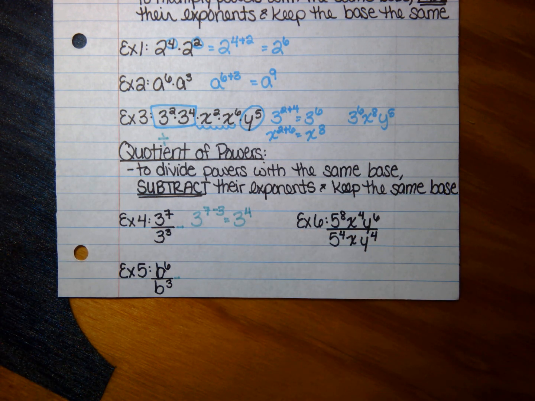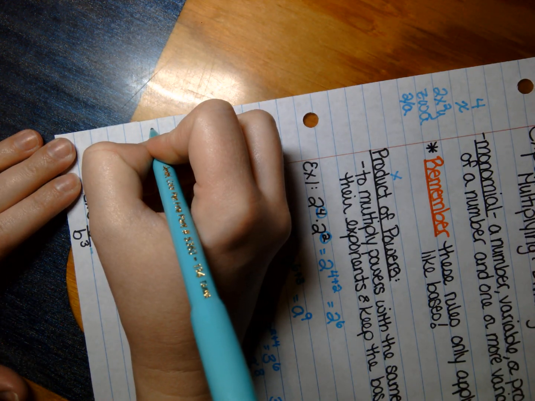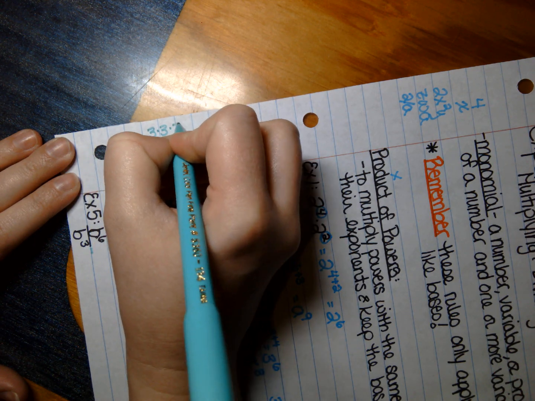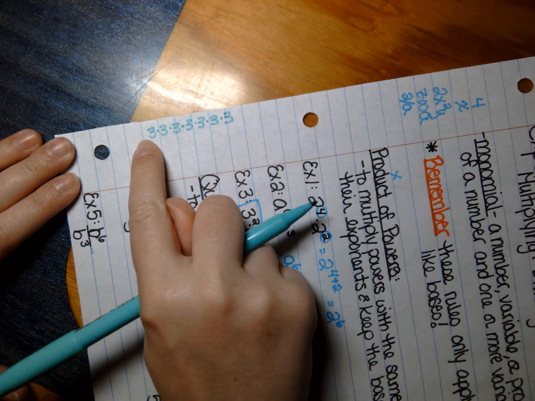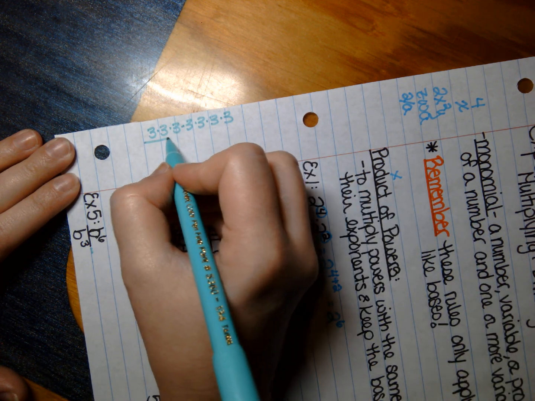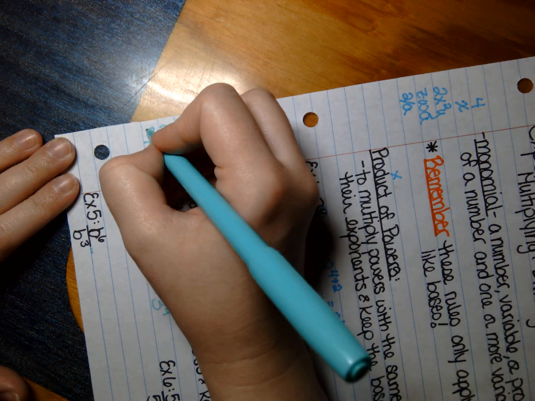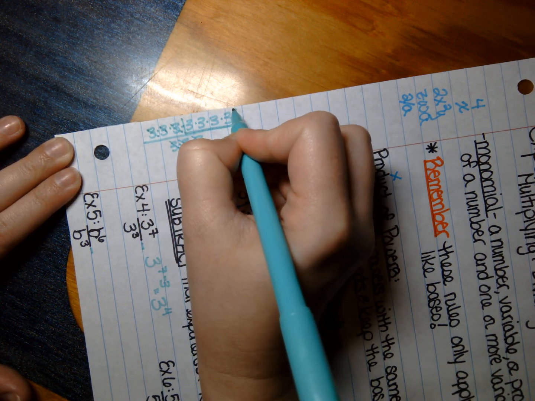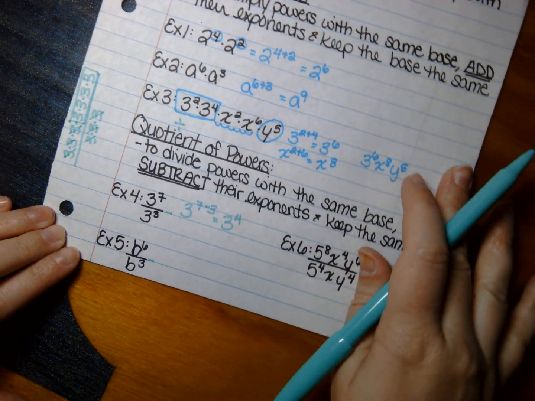The reason that this works out, I'm going to do it off to the side here, is if I had 3 seven times on the top, so 1, 2, 3, 4, 5, 6, 7, and 1, 2, 3 on the bottom. If I have 7 3's on top and I have 3 3's on the bottom, I can cancel 1, 1, 2, 2, 3, 3, and I'm left with 4 3's in my numerator. That's how you get this exponent of 4. So that's why these rules work.